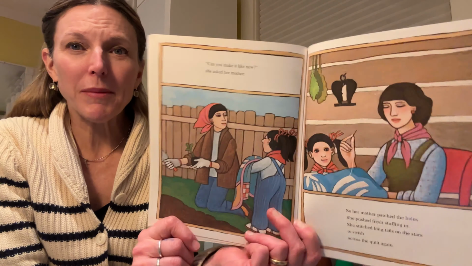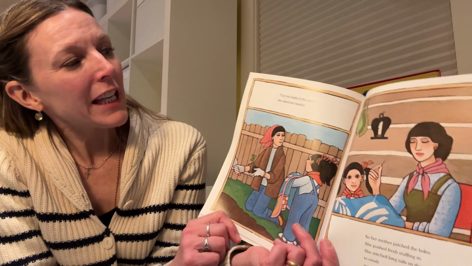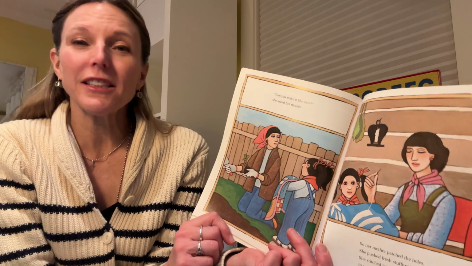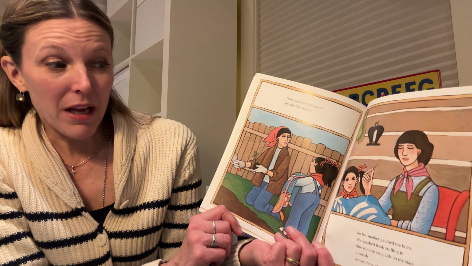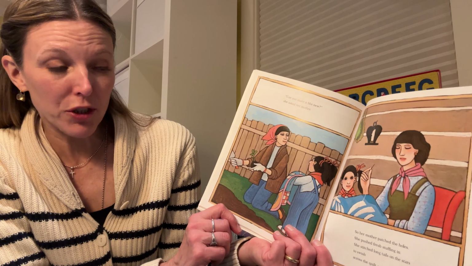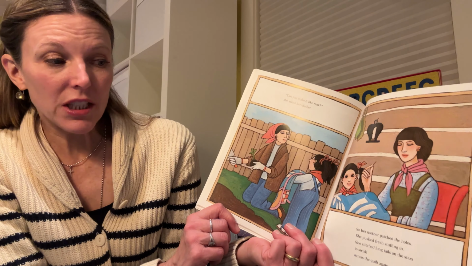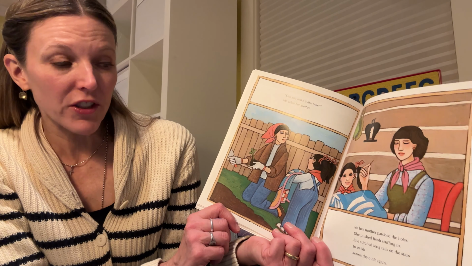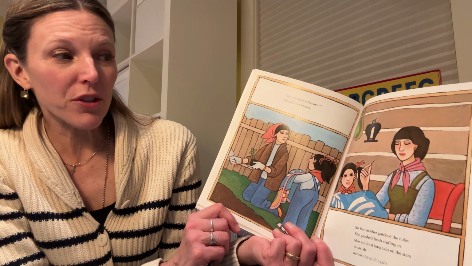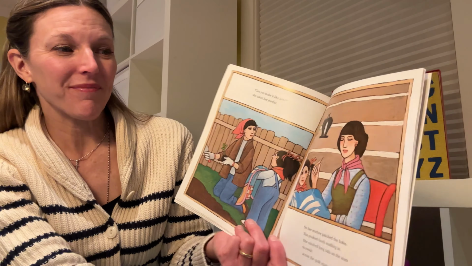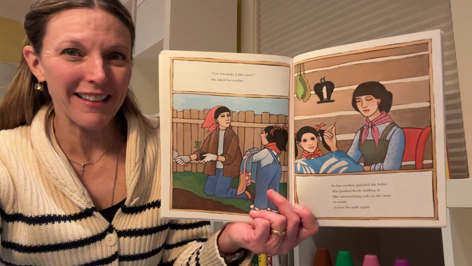She showed her mama the quilt and she asked, "Can you make it like new?" Her mother patched the holes and pushed fresh stuffing in it. She stitched along the tails on the stars to swish across the quilt again. Who do you think her mother could be?